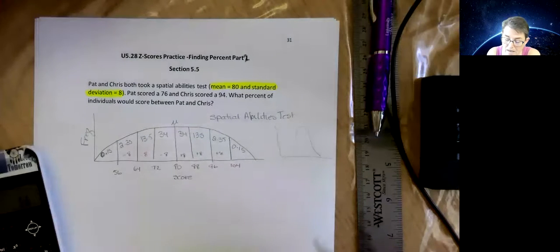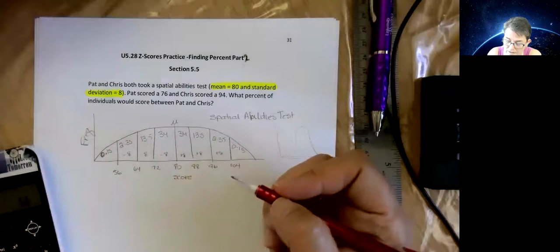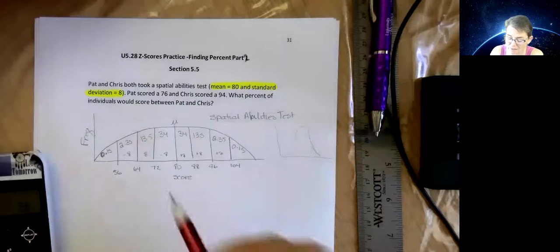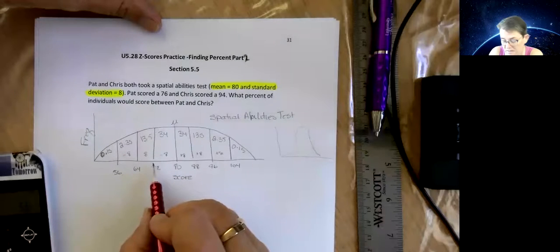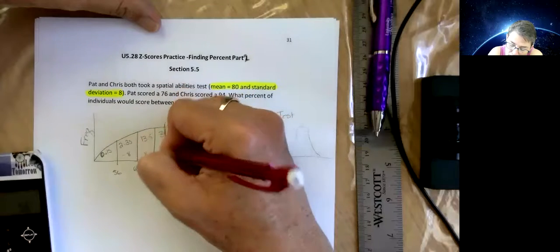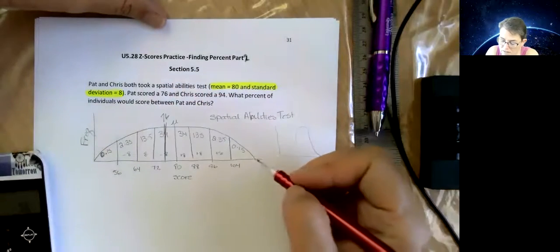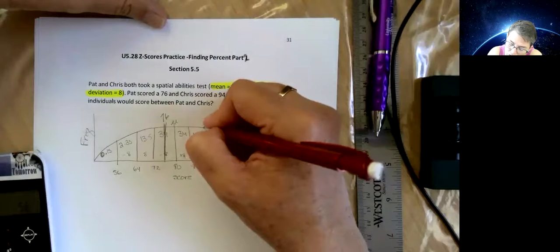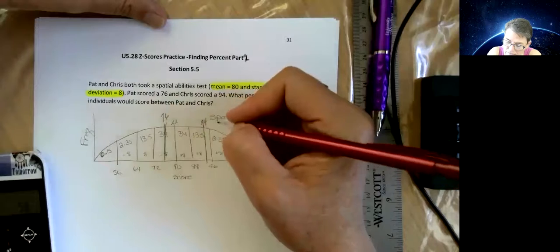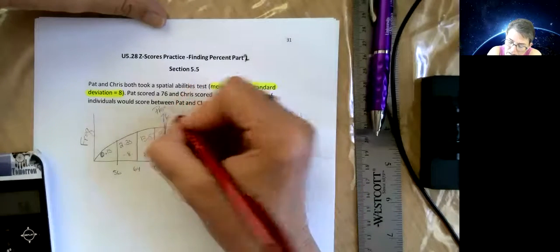Okay. Yeah. Pat scored 76. So, yeah. It said Z-score at the top. You knew we were going to have to do some calculations. So 76 or 72, there's 80. Let's see, 76 is right about in the middle. And Chris scored a 94. All right, so this was Pat, and this was Chris.